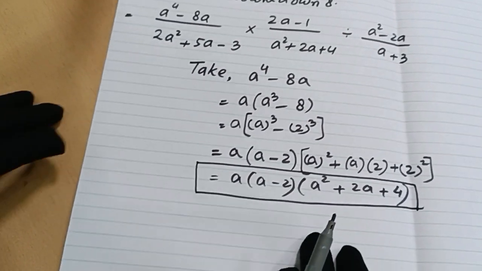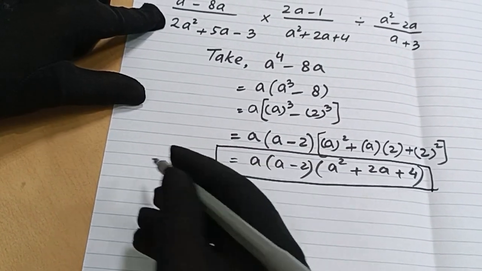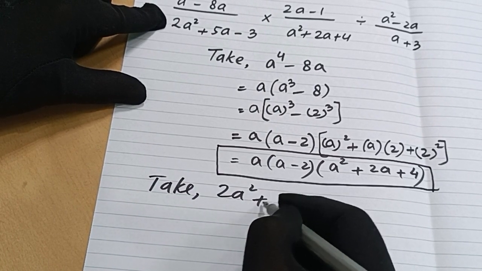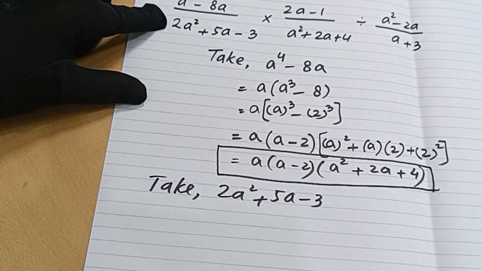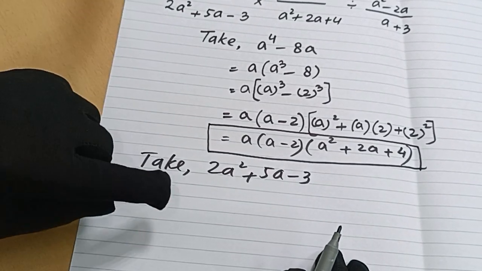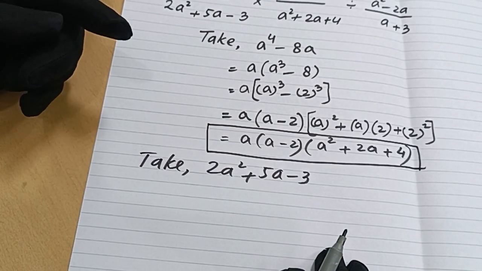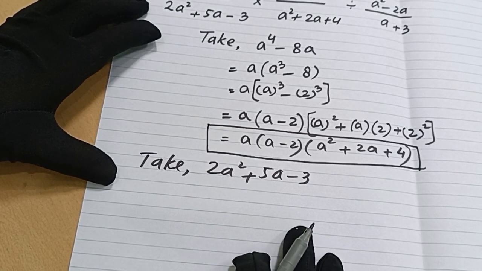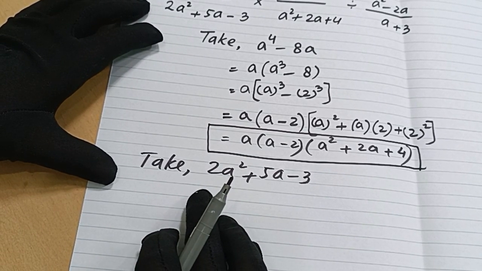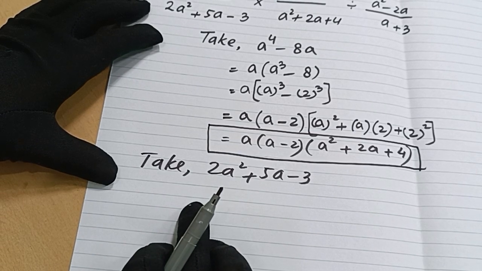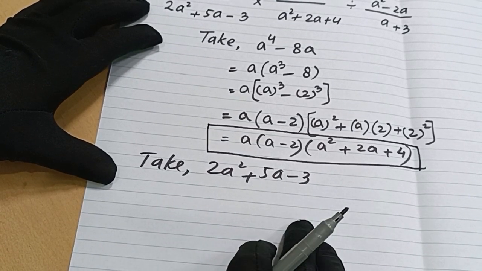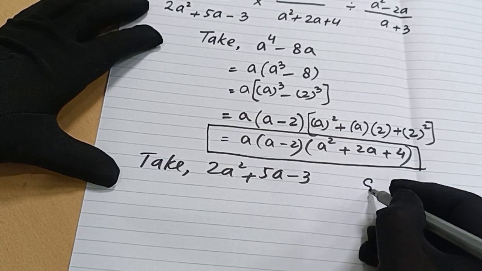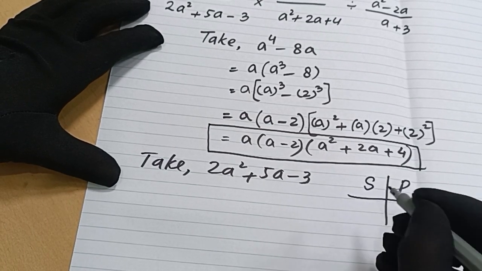Next is this expression, 2a² + 5a − 3. If we apply our factorization rule, what is our first rule? Common. Is it possible to take common here? No. So we check for a completing square. Is this a completing square term? No. So which method do we use? The mid-term breaking method. For that we take sum and product.